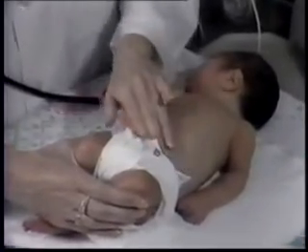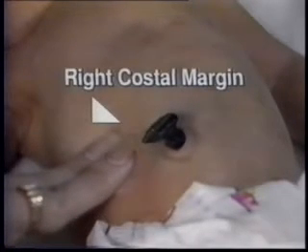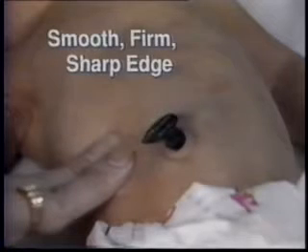To palpate the liver, place the index finger just above the groin, parallel to the right costal margin, and with a gentle compressing motion, gradually move the finger upward until the liver edge is felt. Normally, the liver edge is felt 1 to 2 centimeters below the right costal margin at the mid-clavicular line. This liver is palpated 1 centimeter below the right costal margin. The normal liver is smooth and firm, with a sharp and well-defined edge.